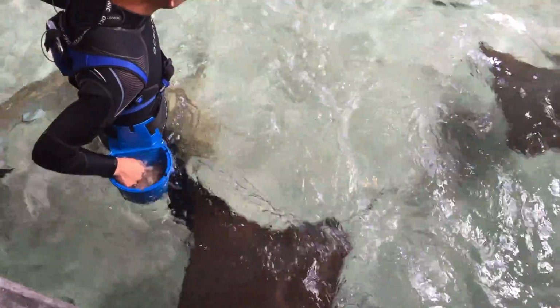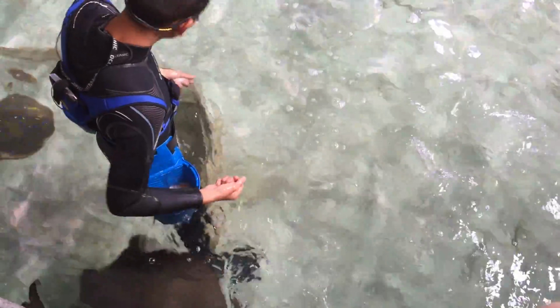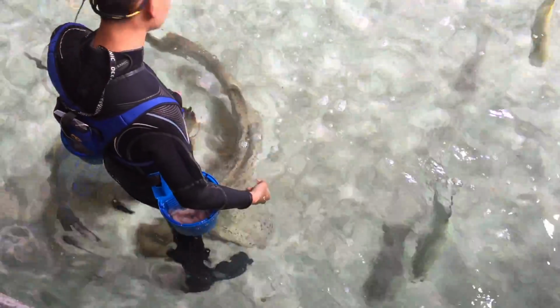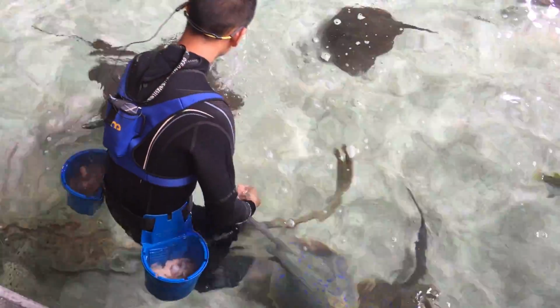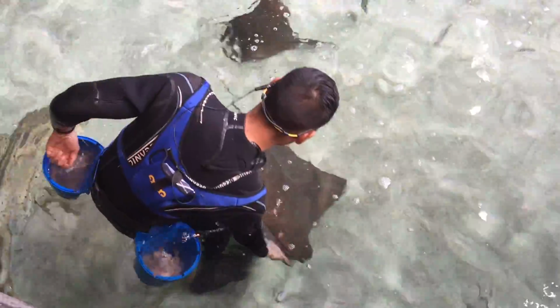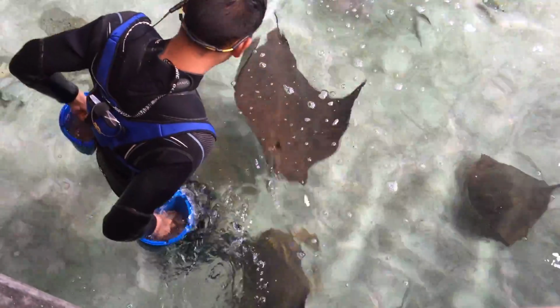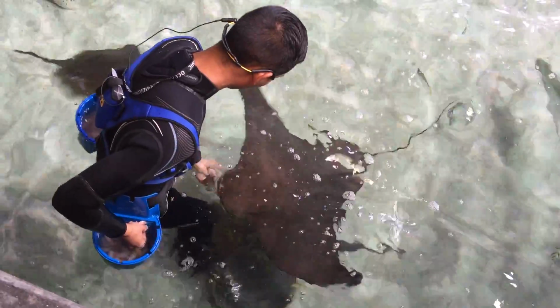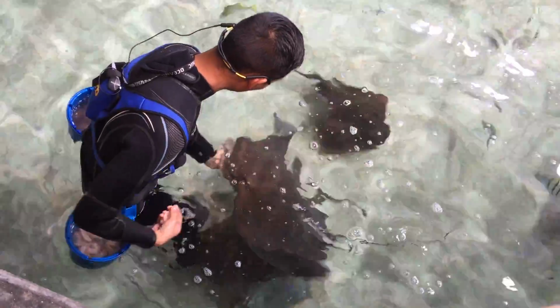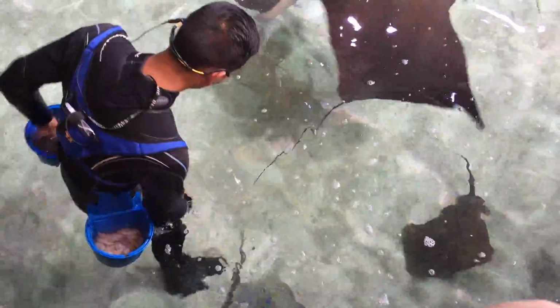You pointed out something interesting there, Tim. Their mouth is pretty much on the opposite side of their eyes. So you can probably imagine using eyesight is not the best means of finding food for these animals out in the wild. So can anyone guess what senses they might use to help them find their food? Sense of smell, perhaps? Any other guesses?